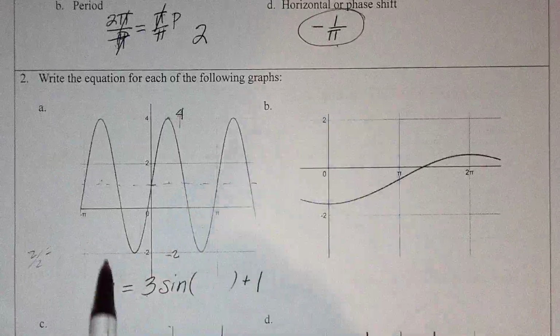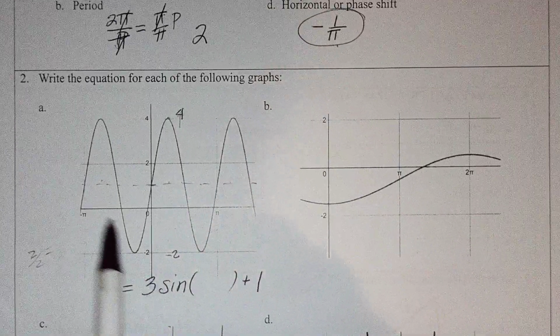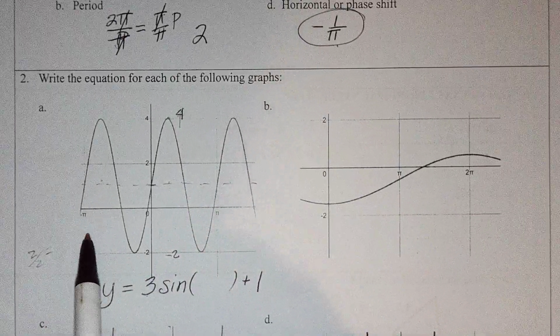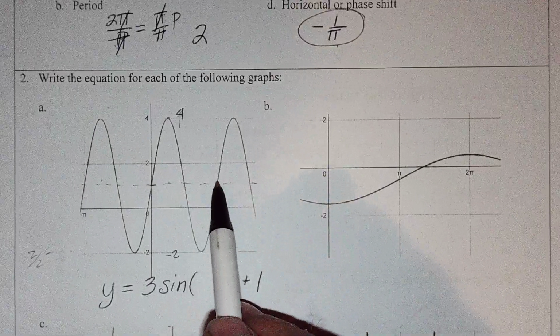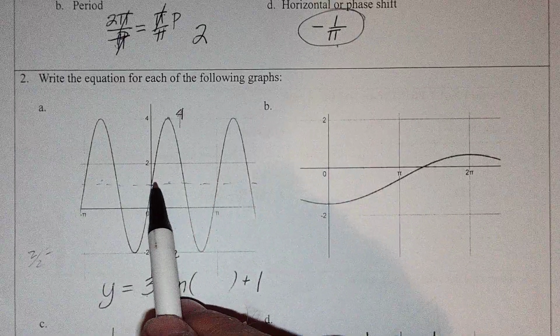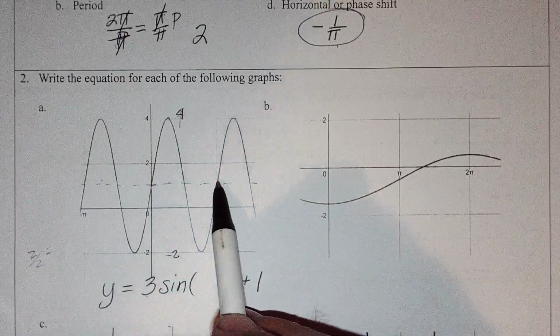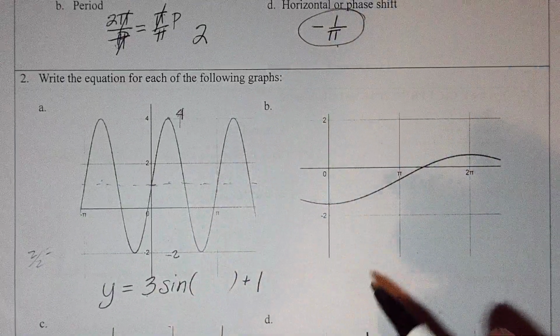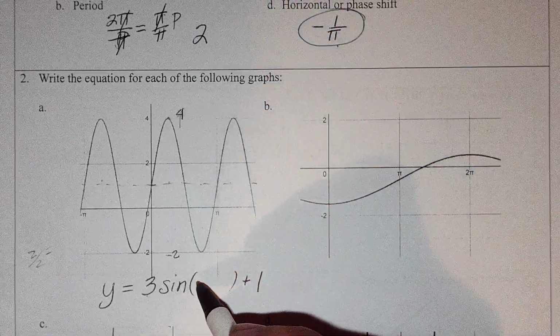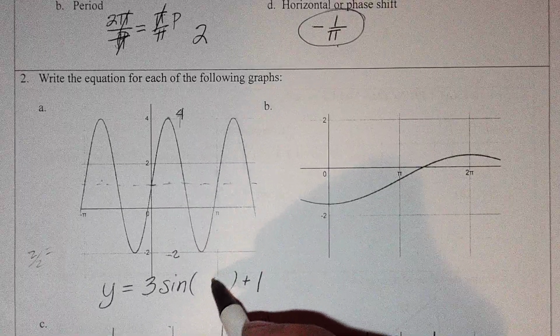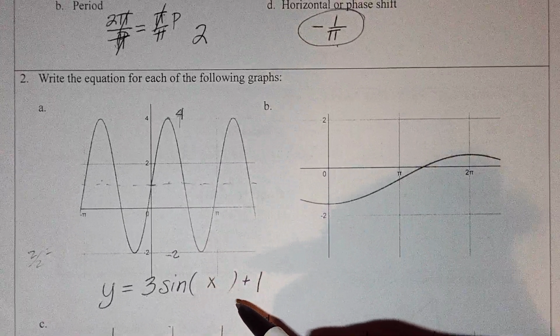And the period, let's see. It looks like it completes a period if I follow pi straight up. It looks like the period is pi, not 2 pi. So that must mean that it's not a normal period. If I just have sine of x, it'd be 2 pi.